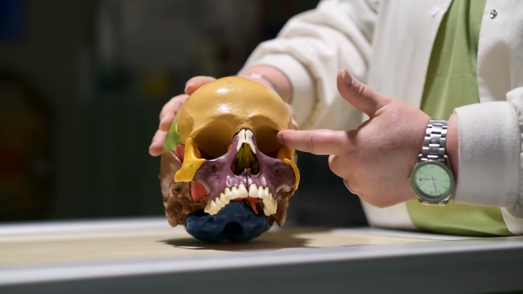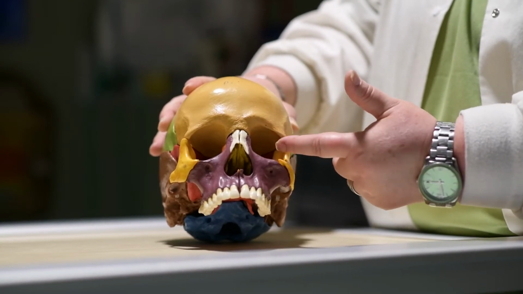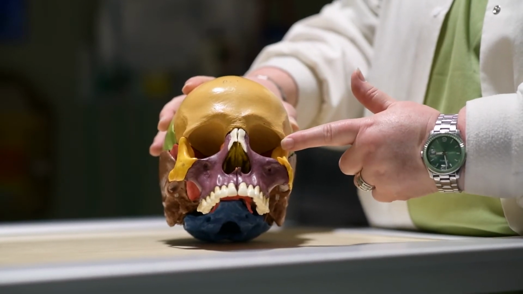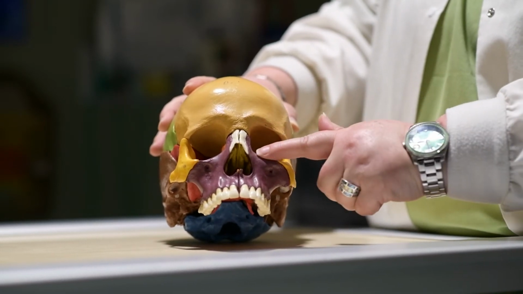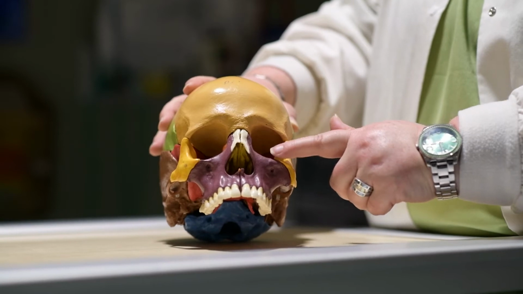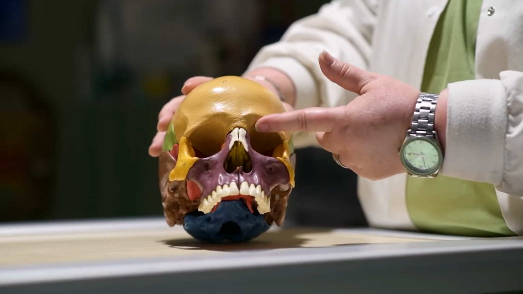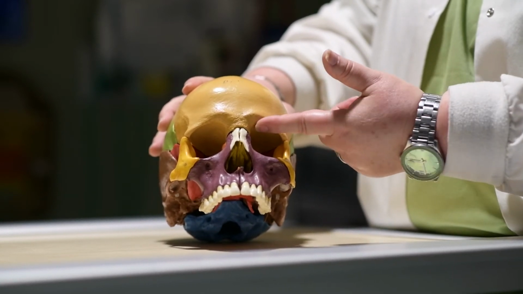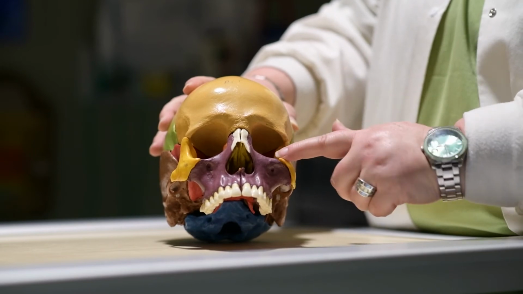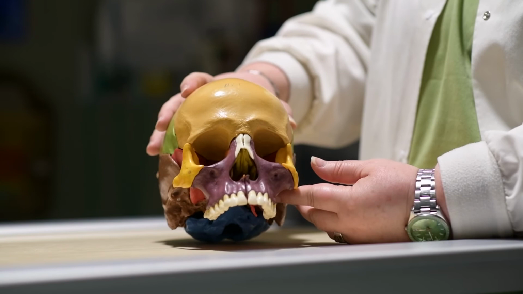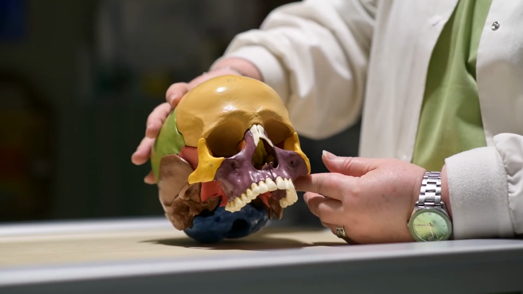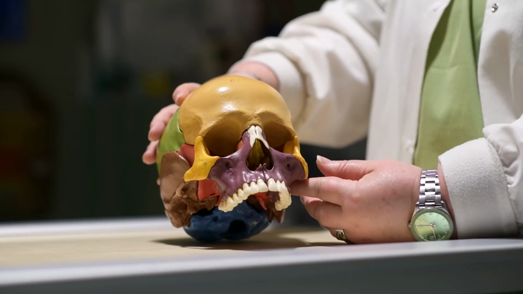You've got the supraorbital margin, which is part of the frontal bone. Over here to the side, you've got the mid-lateral orbital margin. Underneath here, the infraorbital margin. So just remember, supra means above, so that's the top one. Mid-lateral, and infra just means below. All right, and those are the parts of the frontal bone.